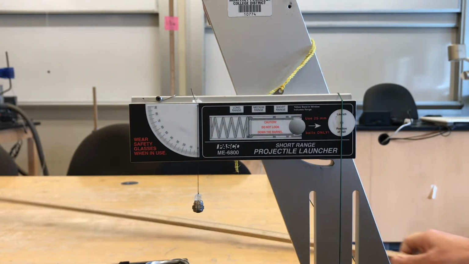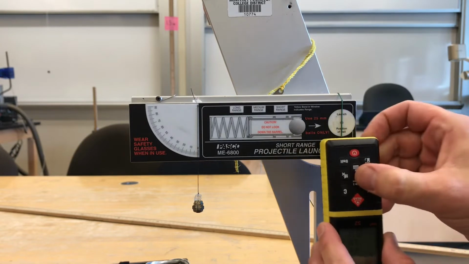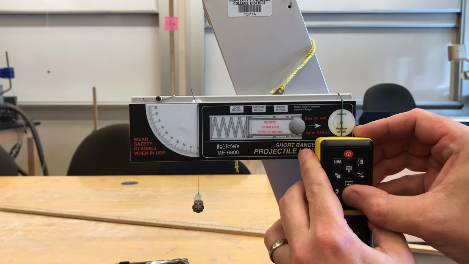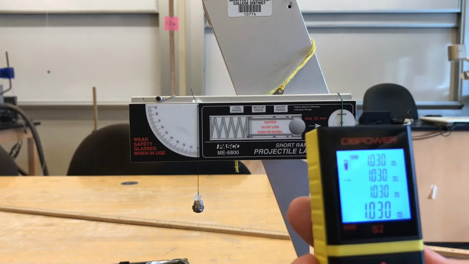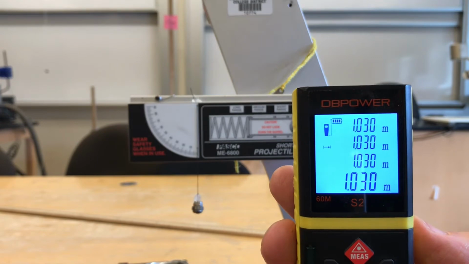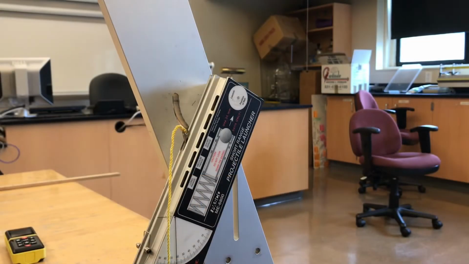So what I'm going to do to actually measure this is use my laser distance meter. I'm going to line this up. It measures from the back of the unit, so hold it like this. And I'm going to do a couple of measurements. And we can see there, it's a pretty consistent 1.03 meters from the bottom of the launch position to the floor. So now what's left is to measure r, the distance the ball is going to travel.